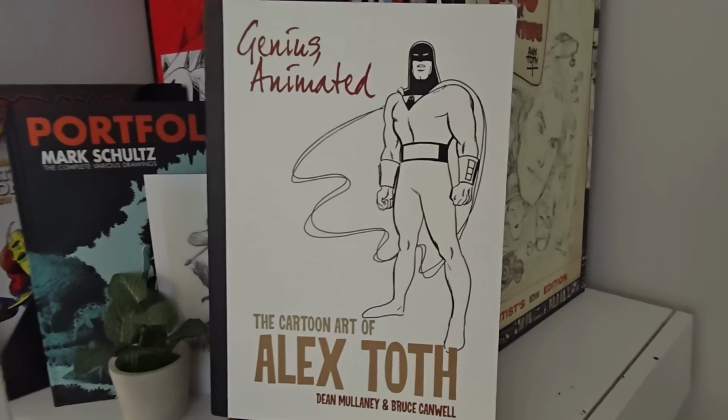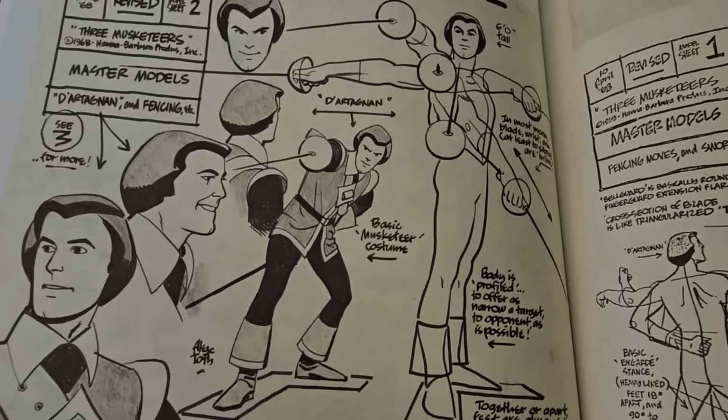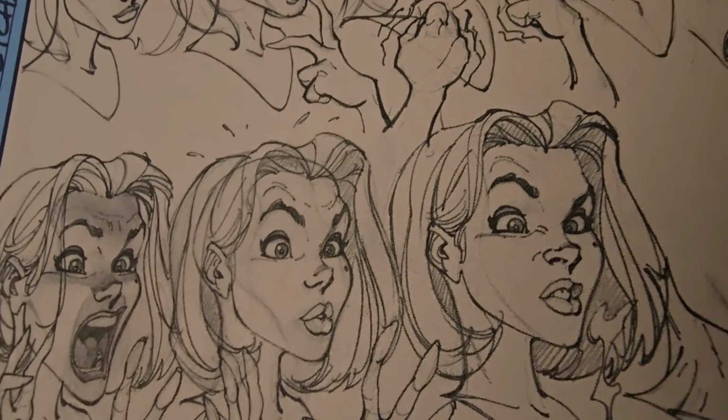I thought the best way to approach this topic would be to look at how some of the best comic artists and animators have mastered this particular skill.